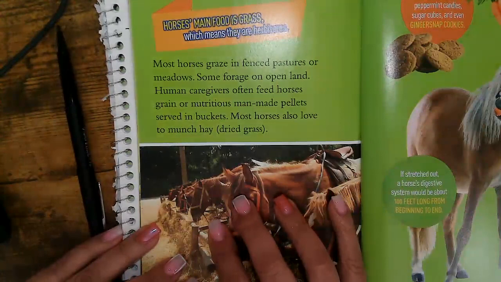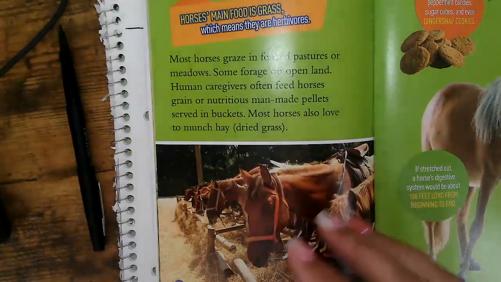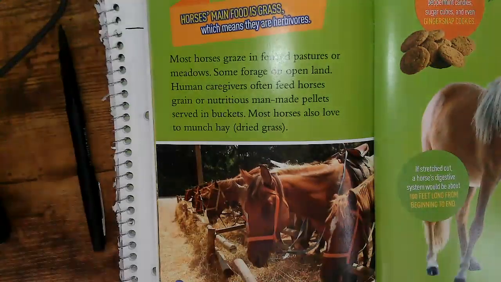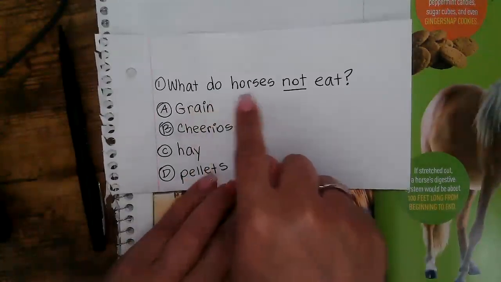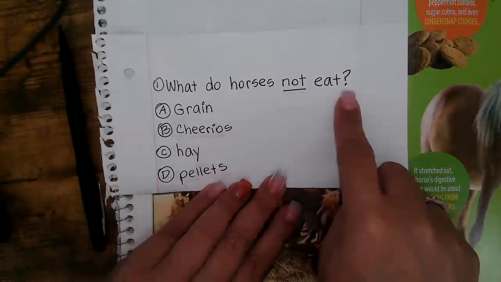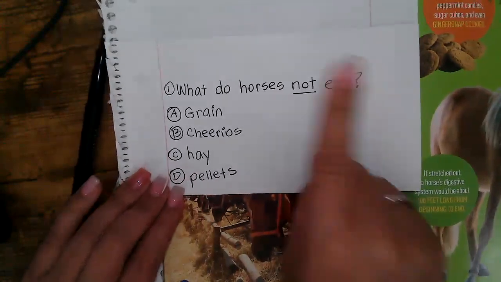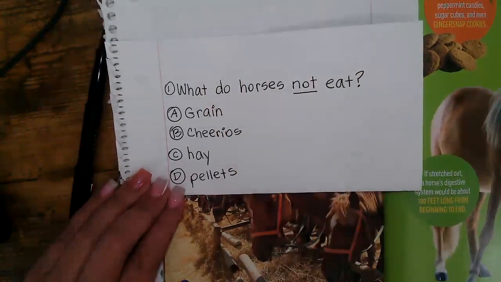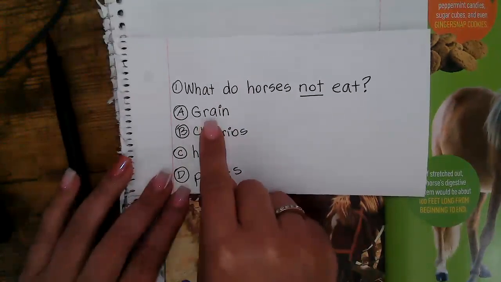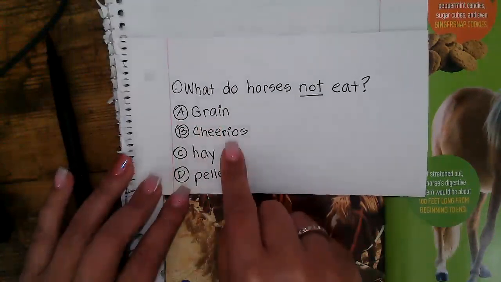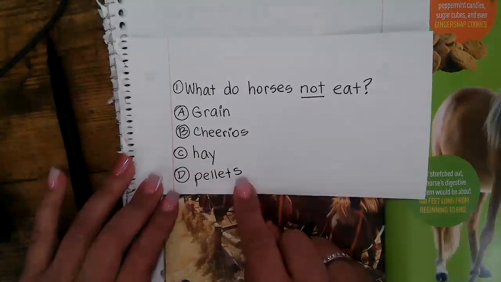I have a question here. I'm going to fold my paper. What do horses not eat? No, no, no. What do they not eat? A, grain. B, Cheerios. C, hay. D, pellets. What do they not eat?